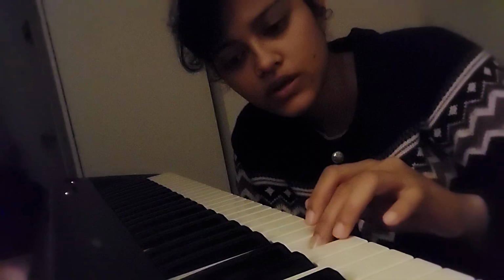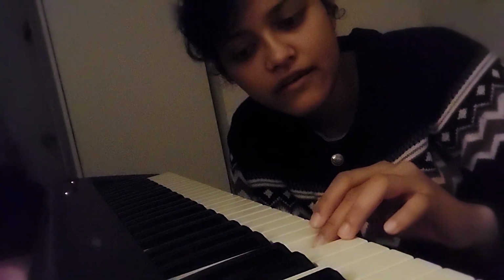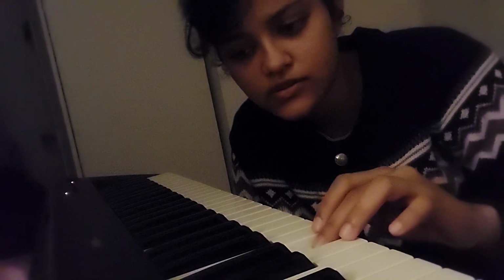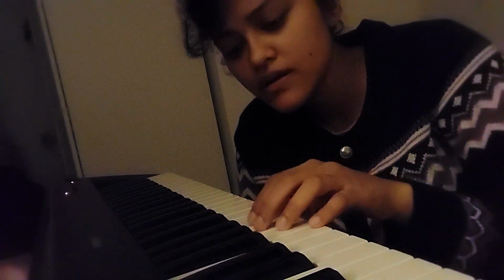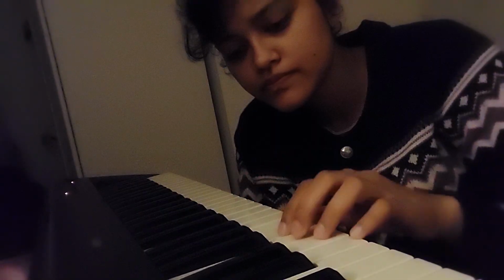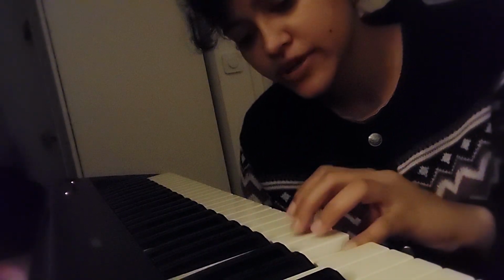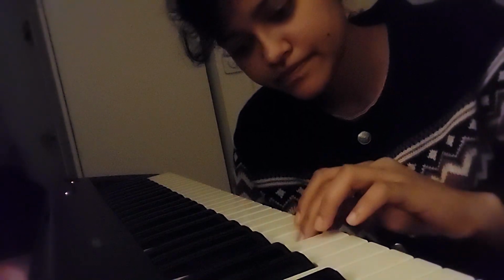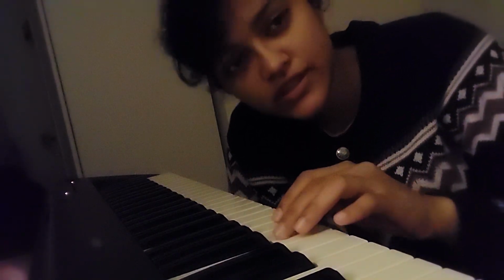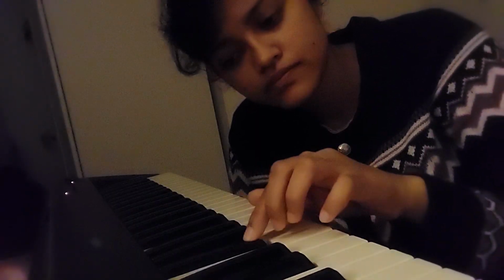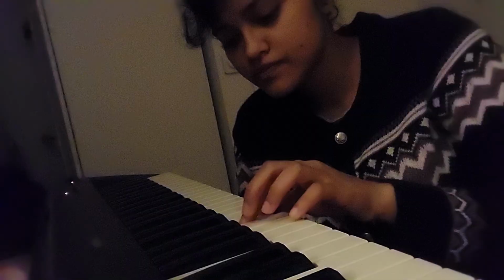So this is kind of a note that I can't really figure out where to put. So C. So not C, sorry. B. But if we reduce it half a semitone, this is a note that is used in the song.